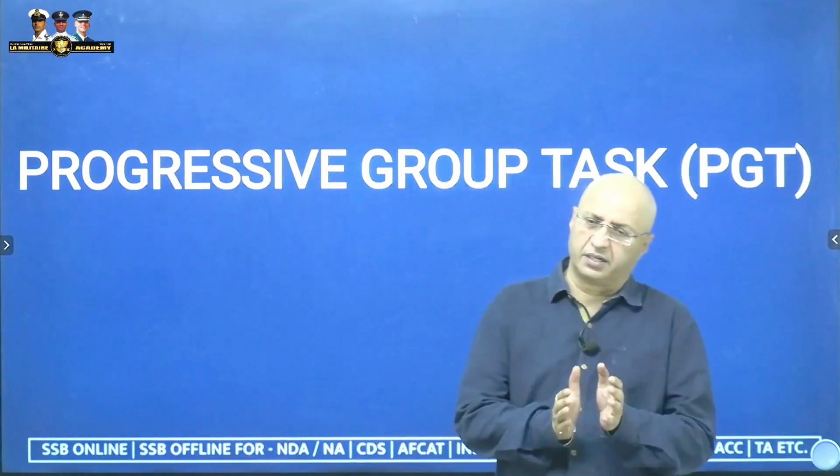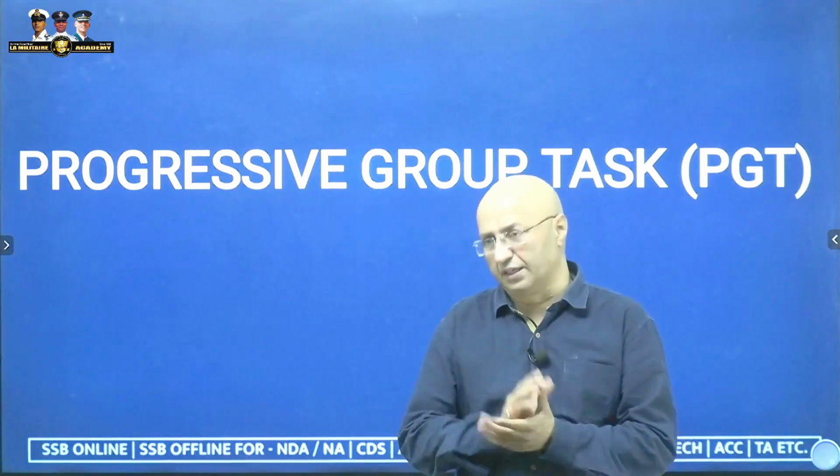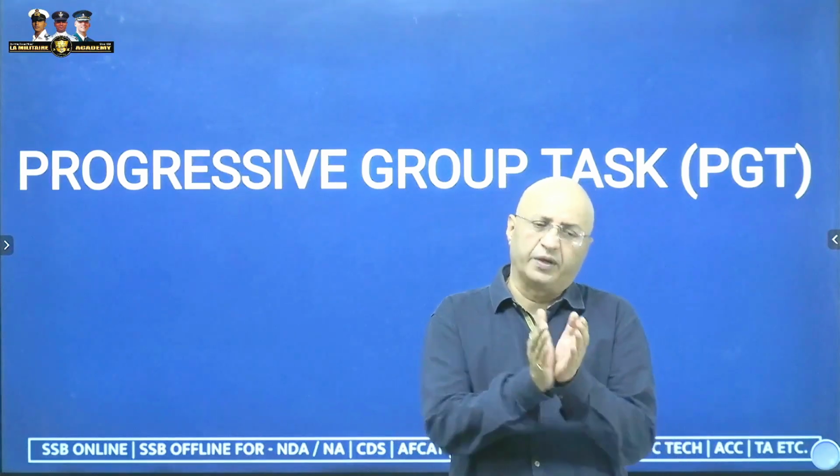Dear students, we'll be teaching you something about progressive group tasks. What is this progressive group task? Progressive group task is a practical exercise given in your GTO by the GTO officer. They basically give you a task which keeps increasing in difficulty level over the numbers. In the first task, it's very simple. The second task will have more complication, third will be more, fourth will be more.